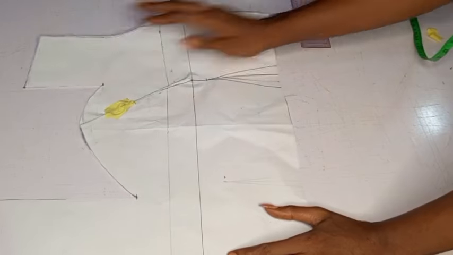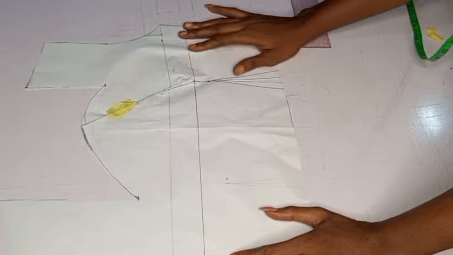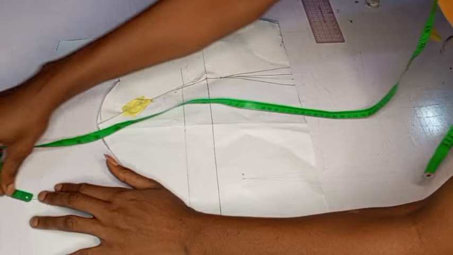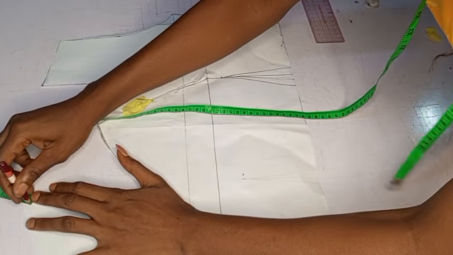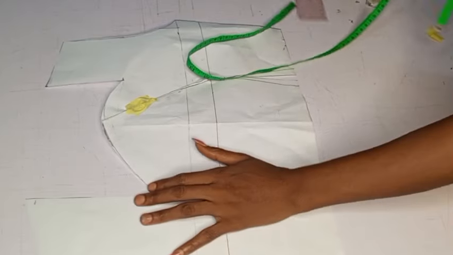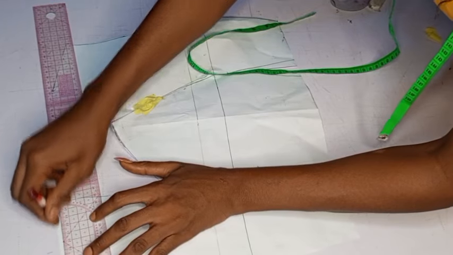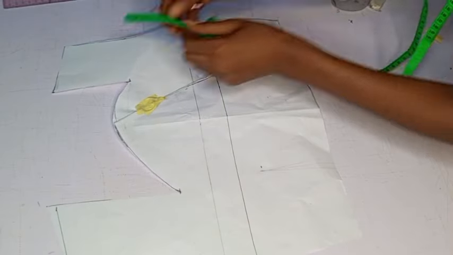So you can see what we have here. This came out so beautiful. So we are going to also tighten up the shoulder so that it will relax very well on our body. So I'm going to come down from here by half an inch, and I'll connect it back into the shoulder like this. I'll also do the same thing on this other side.